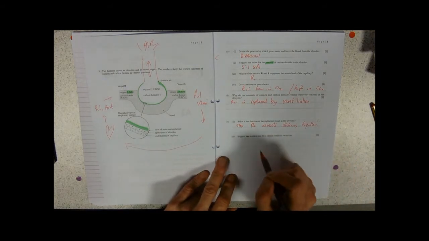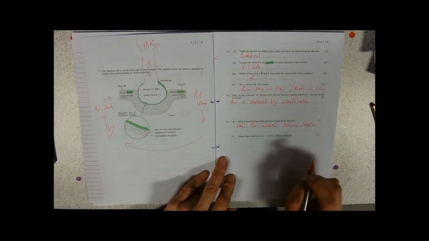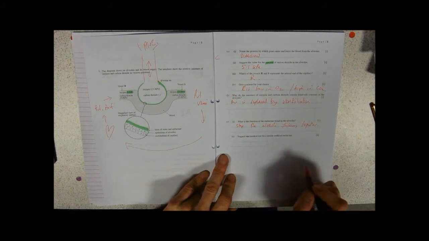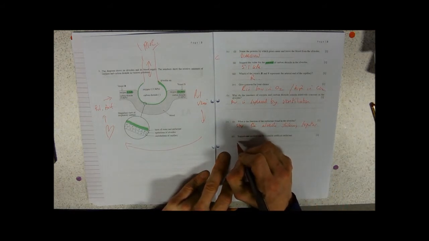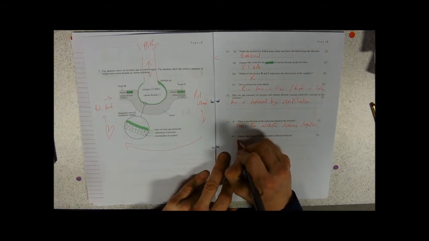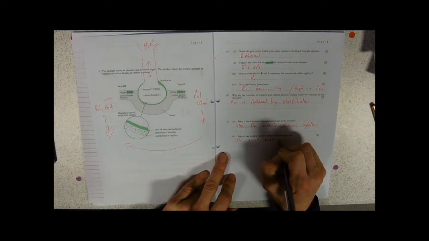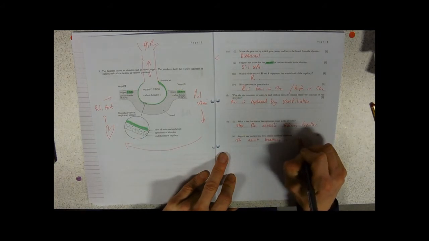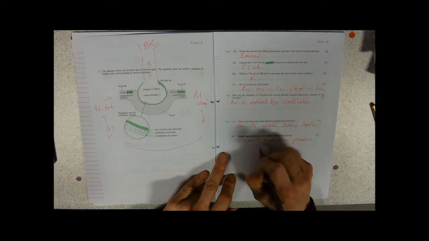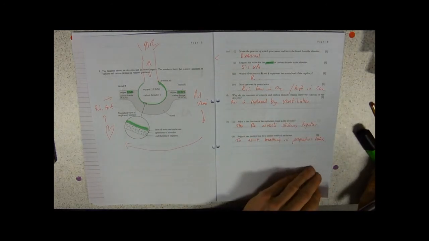is to do with premature babies who would have a problem with very, very new alveoli sticking together, or not producing enough surfactant. But if you said something along the lines that was sensible, then I think we will give you a mark there. So, to assist breathing in premature babies, the lungs aren't developed.